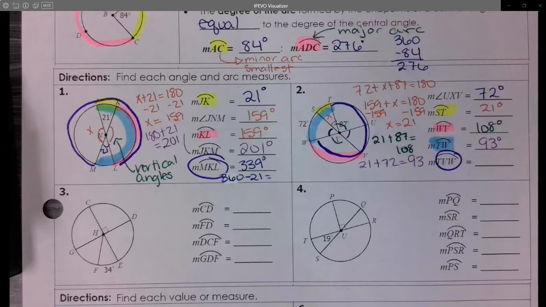The other is to add the 2 in blue and subtract from 360. We've already added the 2 in blue in the previous problem, so I could just subtract that number from 360. That's what I'm going to do.